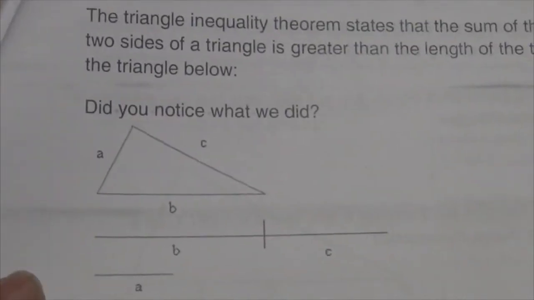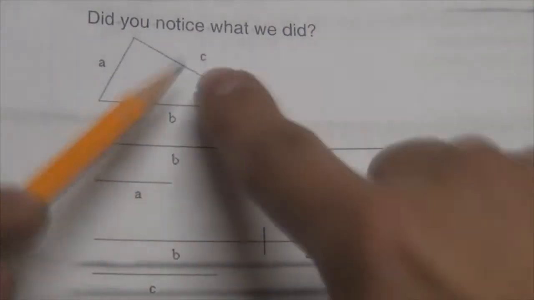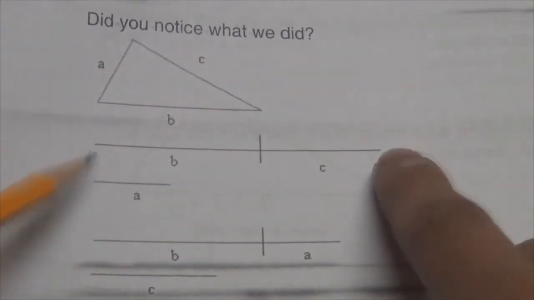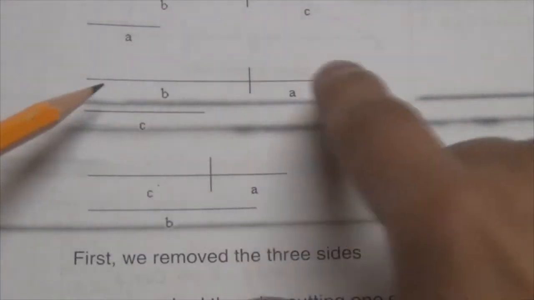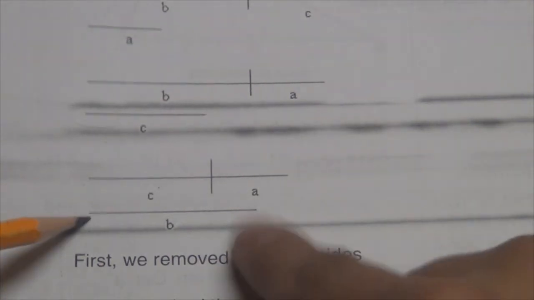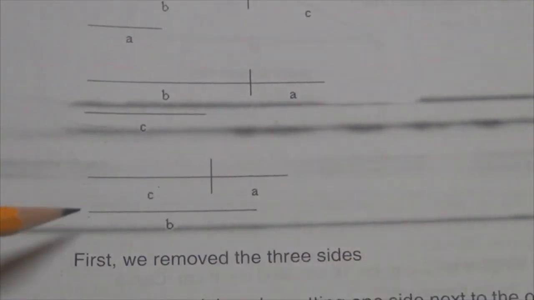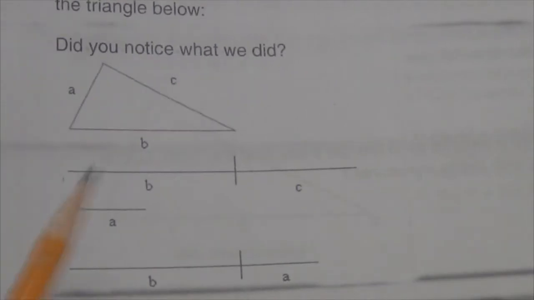So now here you have your explanation right here. Okay, what did you notice? What they did is that they put side B right here and then side C. And they expanded. And it was greater than the length of side A. Then they did the same thing for side B, and side A was greater than the length of side C. Then they did the same thing for side C and side A. See, when you put both lengths together, it was greater than the length of side B. So that's why this is able to become a triangle.